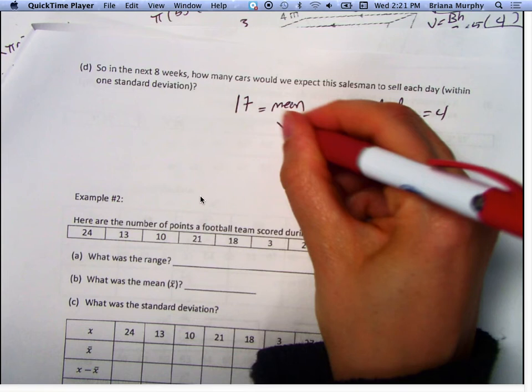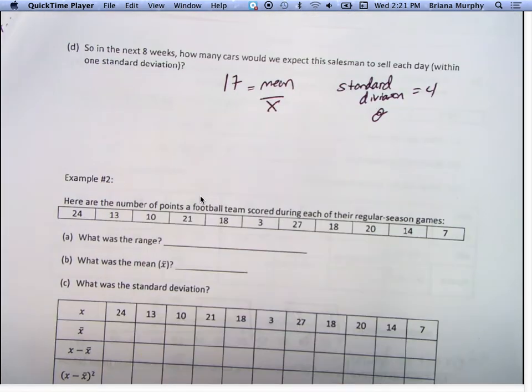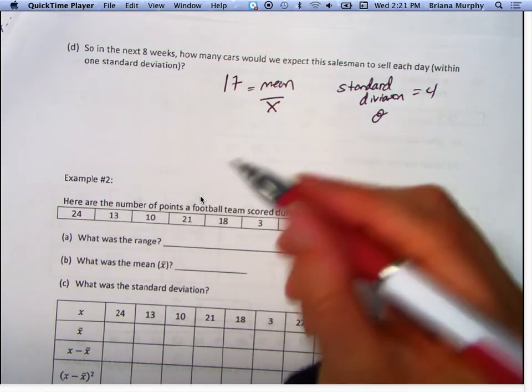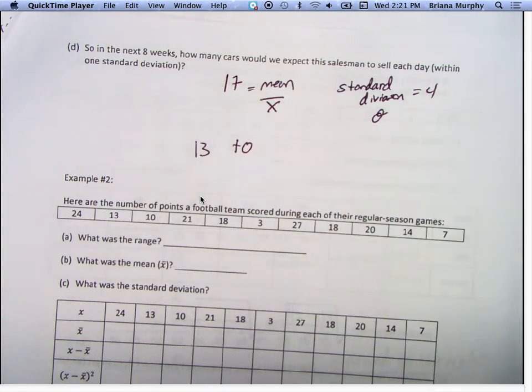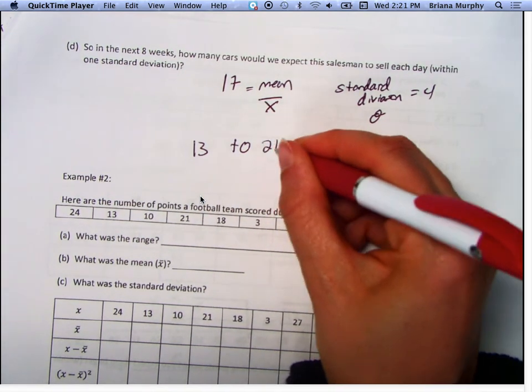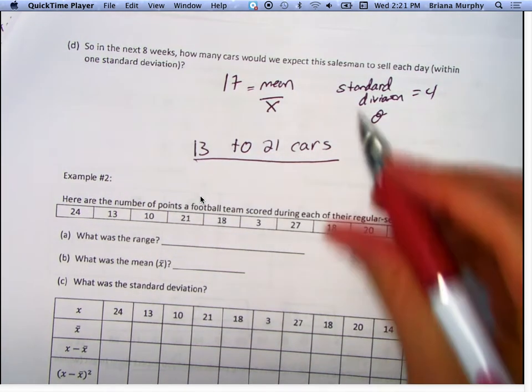Okay, mean we also put this, standard deviation we put this. That's the symbol. It's like a cursive O. Okay, so what's 17 minus 4? 13. What's 17 plus 4? 21. So, we would expect 13 to 21 cars sold.